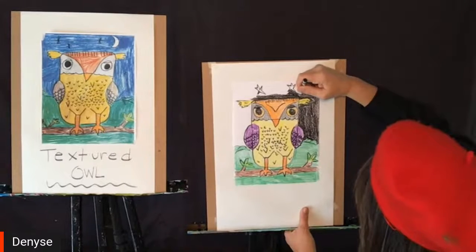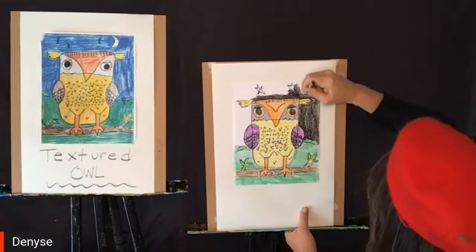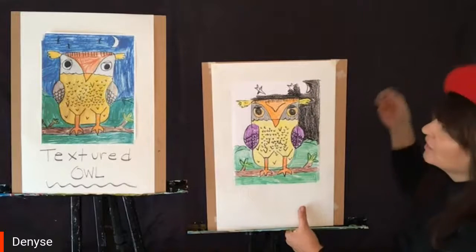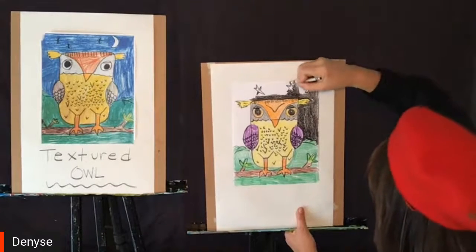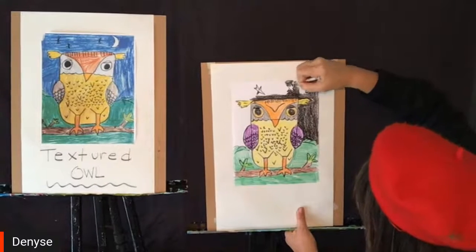It's your artwork. It's your story. Starry, Starry Night is a famous song about a famous artist named Vincent van Gogh. We could have done a Vincent van Gogh Starry Night background.